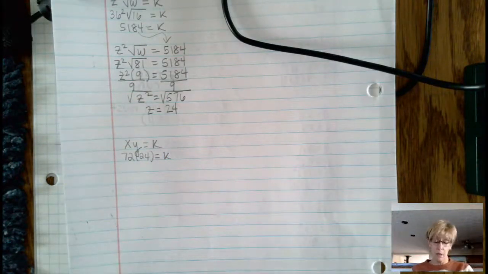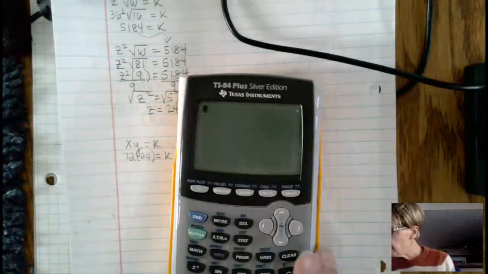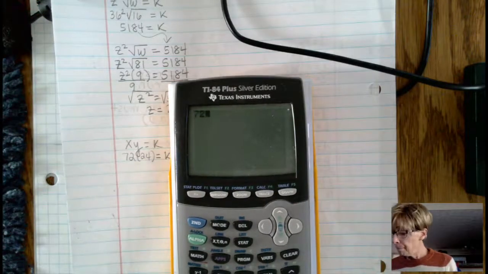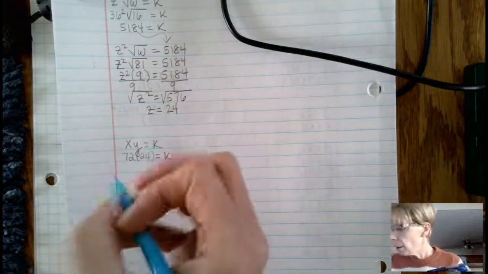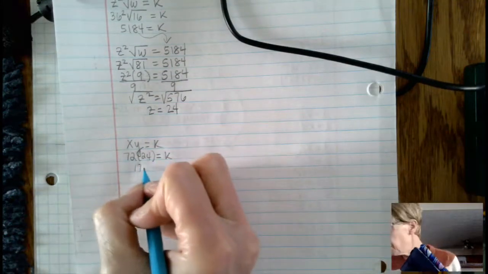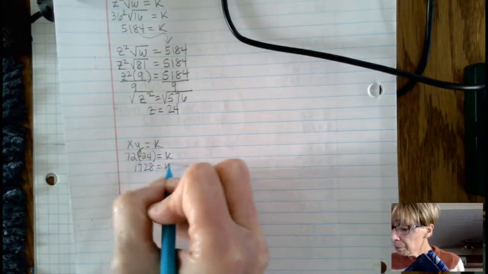So 72 times 24. Again, feel free to use Desmos. It's easier for me to use the calculator with my document camera. But 1728 equals k. And now we're going to take that value and put it back into this formula for k. So it's going to be x.